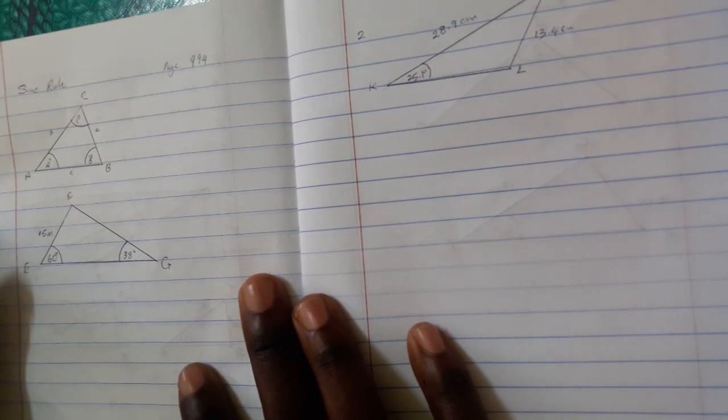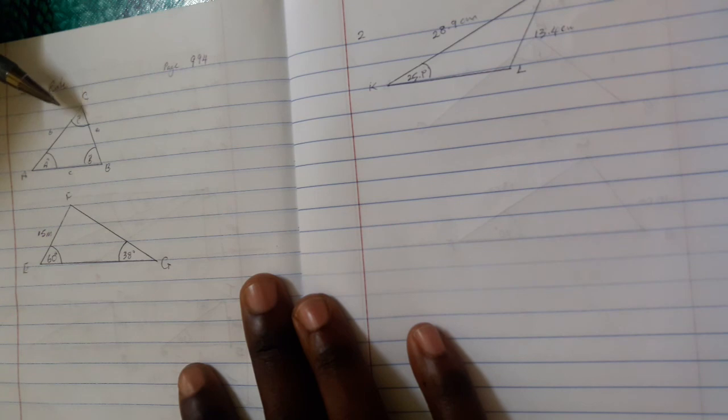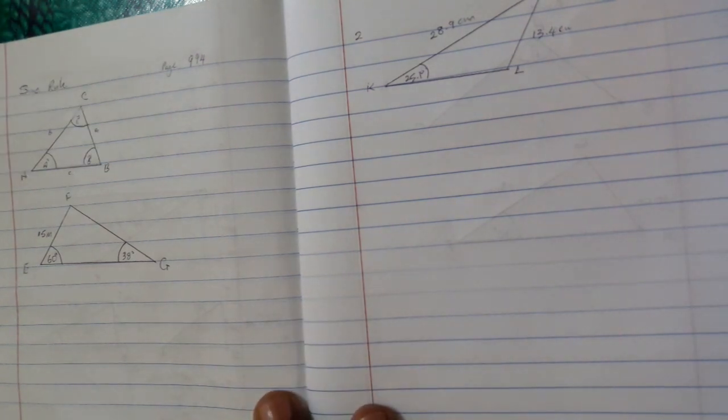The sine rule is applied on non-right-angle triangles. What works on right angle triangles is the Pythagoras theorem and the trigonometrical ratios. But for other triangles like scalene triangles, isosceles triangles, acute angle triangles and obtuse angle triangles, we use the sine rule and the cosine rule.